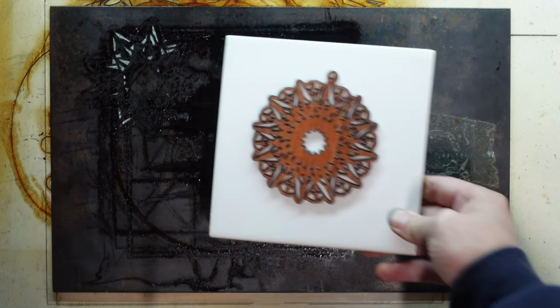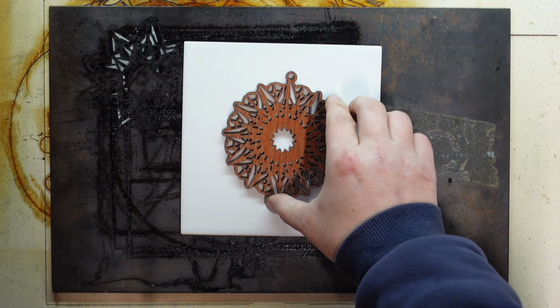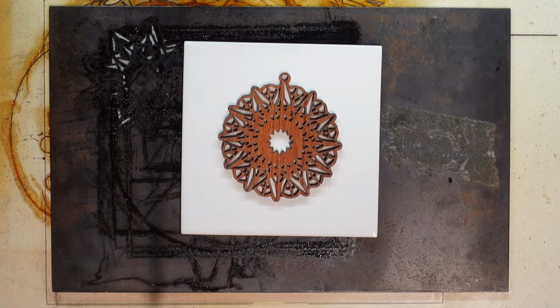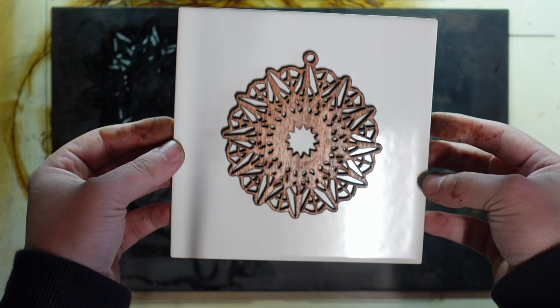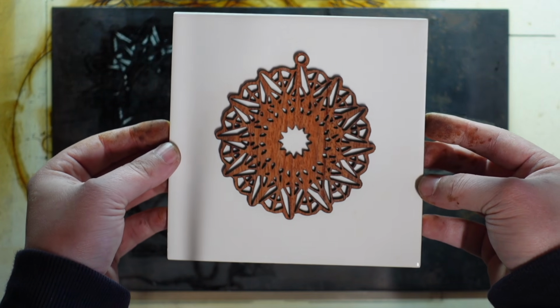Here's the final mandala. Crisp geometry and clean cuts, even on the small details. It makes a great gift or a beautiful decoration for a tree or wall. With the new ImagR Mandala tool, you can design pieces like this in seconds.